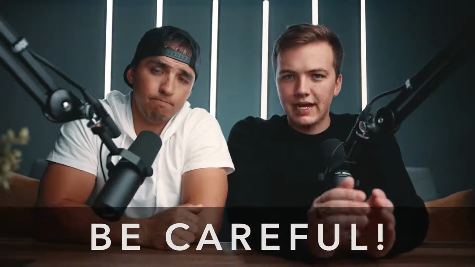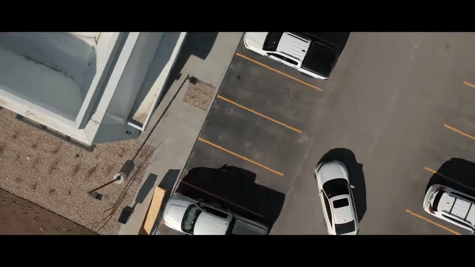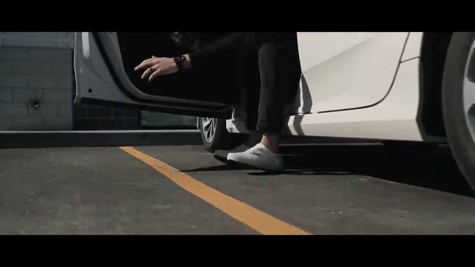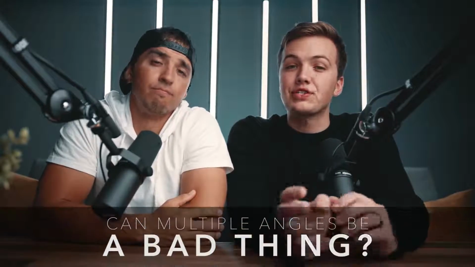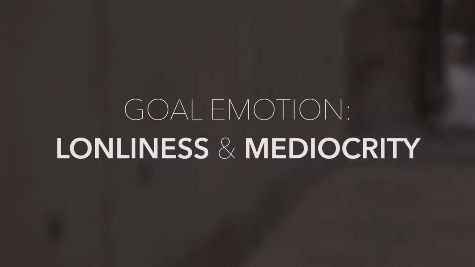Be careful though, adding more camera angles isn't always better. Before you start shooting extra camera angles for your scene, first ask yourself, does this angle add or take away from the story and emotion I'm trying to convey? Let's look at a second example where multiple camera angles would actually distract from the story rather than add to it. In this scene, let's say we're trying to portray an emotion of loneliness and mediocrity.